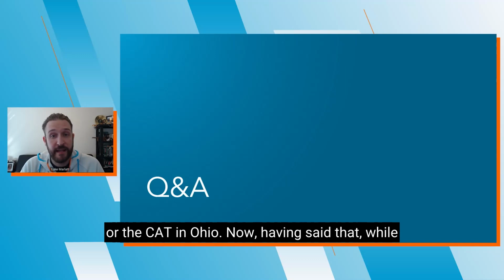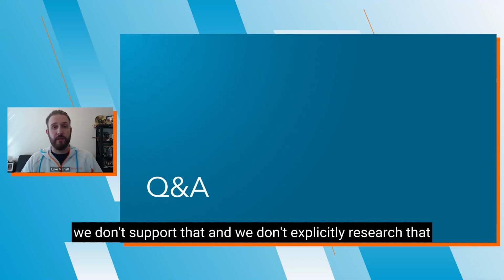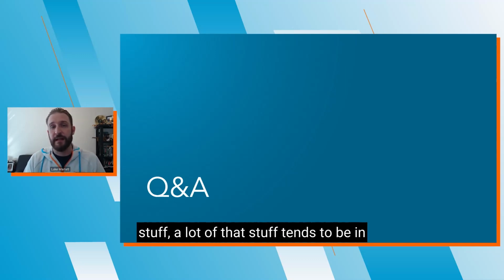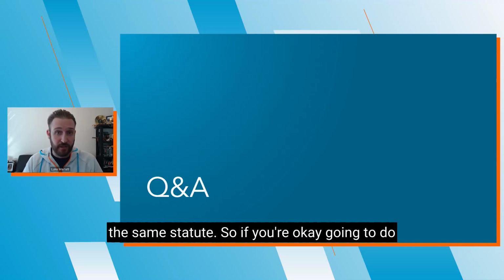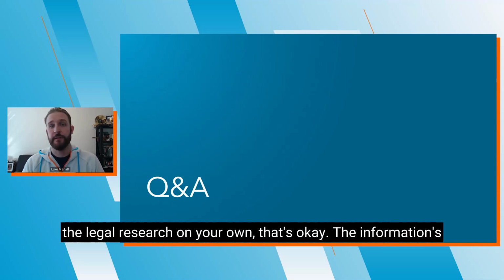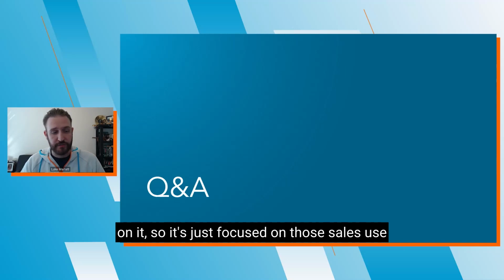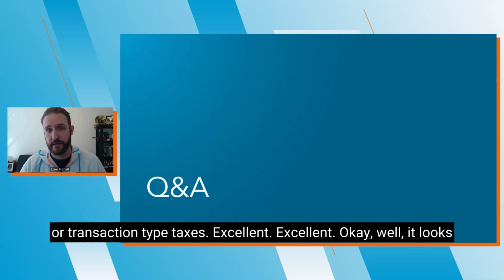Now, having said that, while we don't support that and we don't explicitly research that stuff, a lot of that stuff tends to be in the same statute. So if you're okay going to do the legal research on your own, that's okay. The information's there, but we don't support it. We don't answer questions on it. So it's just focused on those sales and use or transaction type taxes.